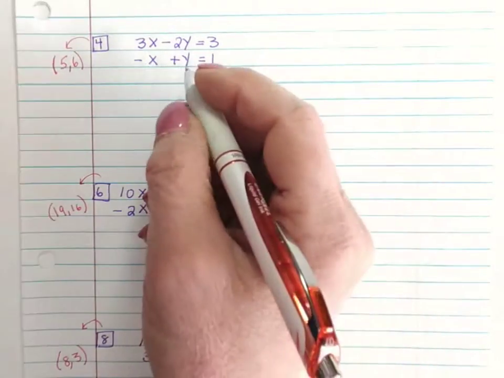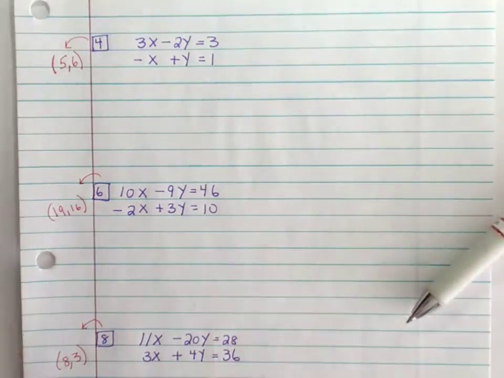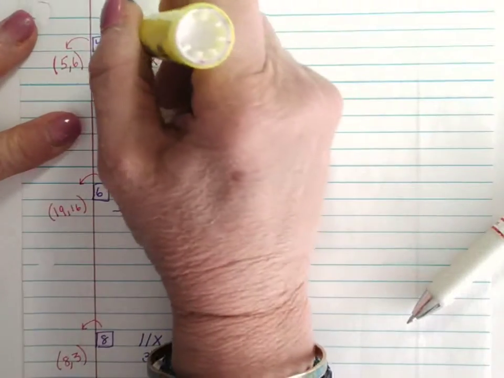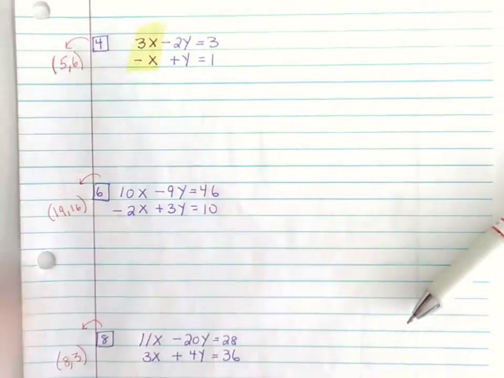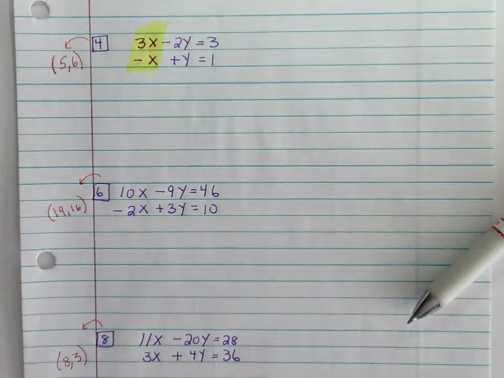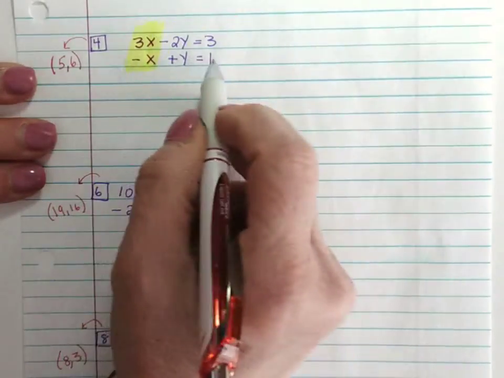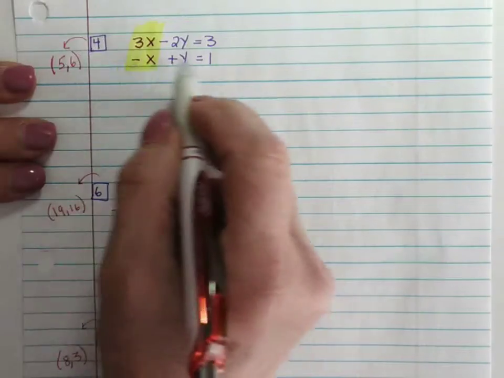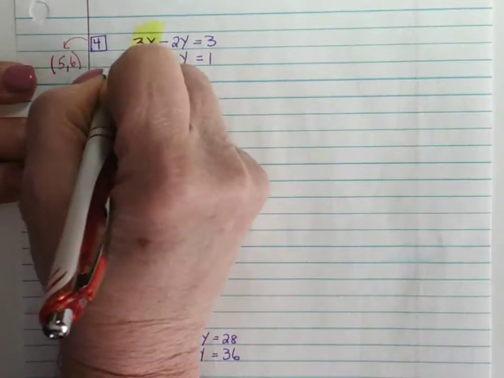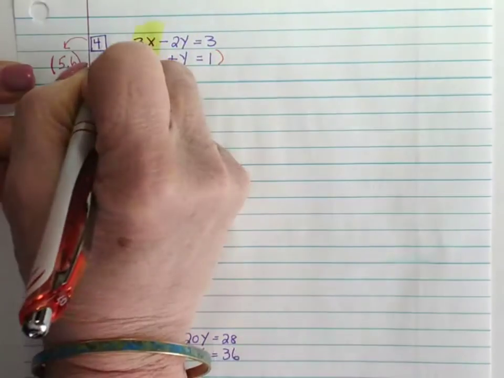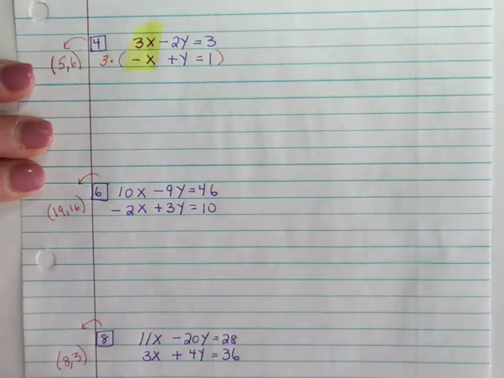In this case, I'm going to focus on x, and I'm going to say to myself, I could multiply this equation by 3, and this is the way that I always started out.